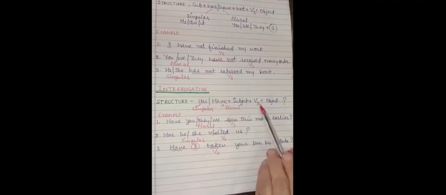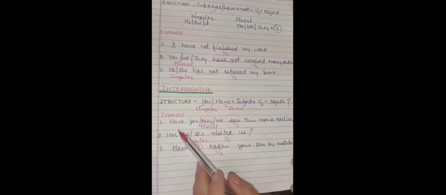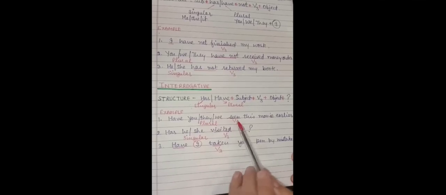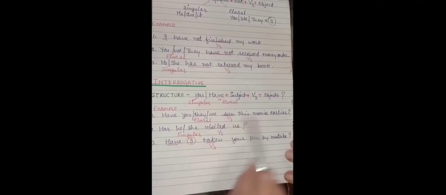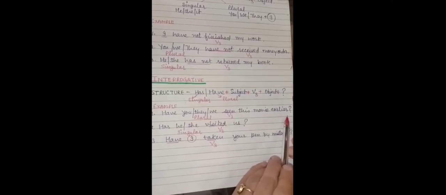Interrogative sentences. Structure: has or have will come before the subject, then the third form of verb, object, and a question mark. Without a question mark, the sentence does not look like an interrogative sentence. Example: Have you, they, or we seen this movie earlier? Have they seen this movie earlier? Have we seen this movie earlier?